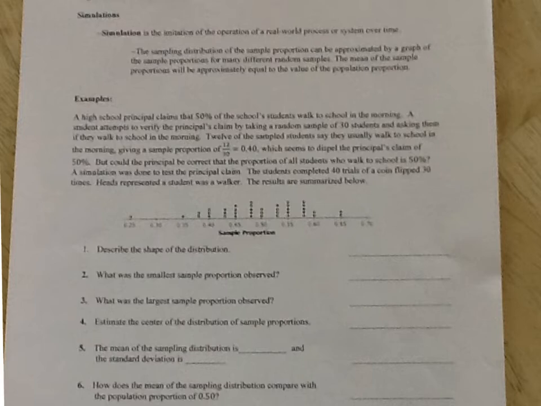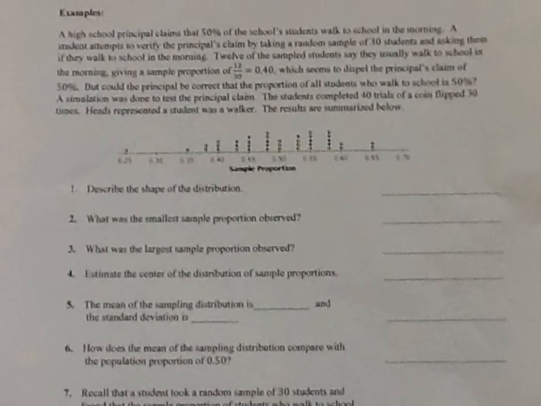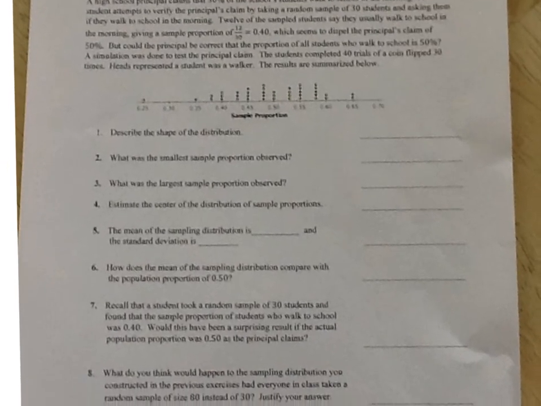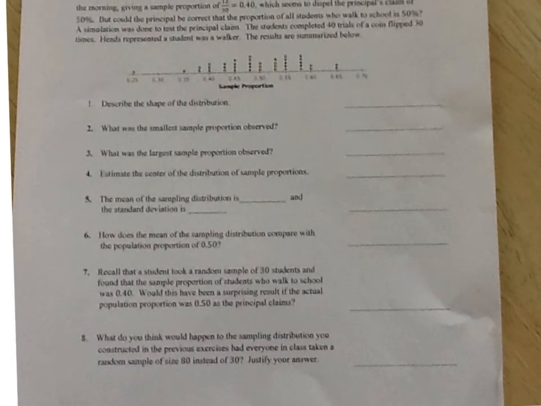All right, so let's look at the example here. Okay, so we have here, a high school principal claims that 50% of the high school students walk to school in the morning. A student attempts to verify the principal's claim by taking a random sample of 30 students and asking them if they walk to school in the morning.